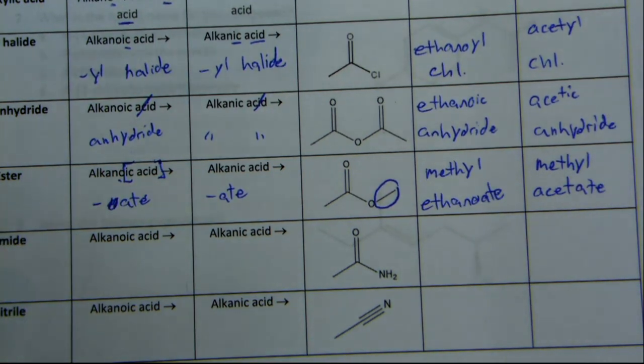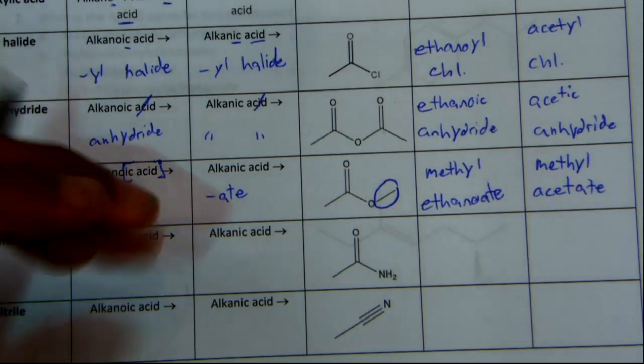So all good with this one so far? Everyone's good with naming? You can just find these in the chapter. I just felt it would be easier to make a chart, just easier to access.